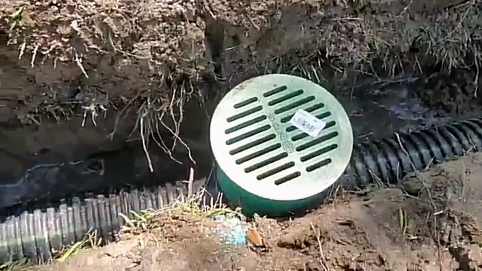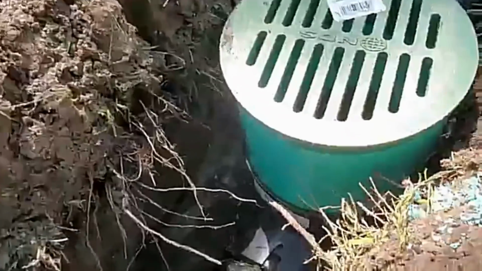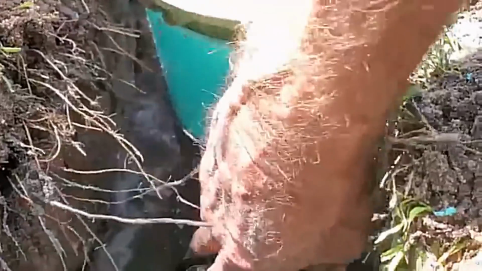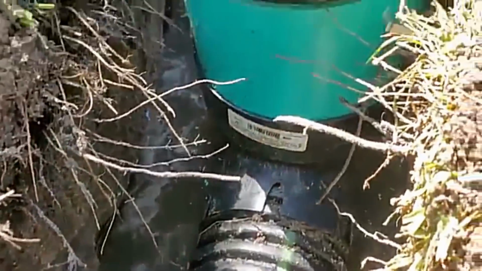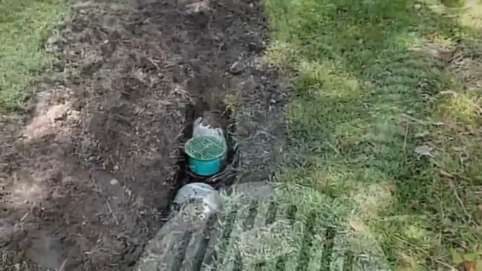Catch basins are kind of like a floor drain in your basement or a deck drain. When you run water across that floor, it drops directly into the pipe below and is carried away. It works the same way in the yard. You can attach it to solid pipe or you can attach it directly to your French drain.